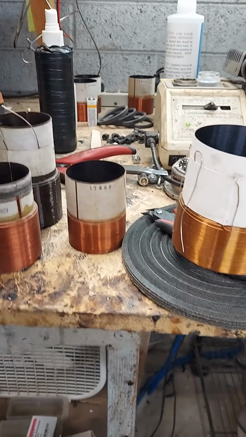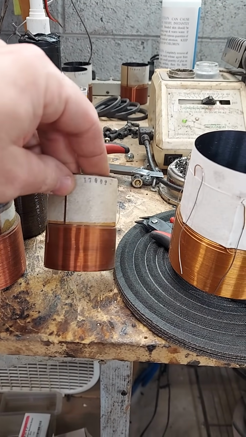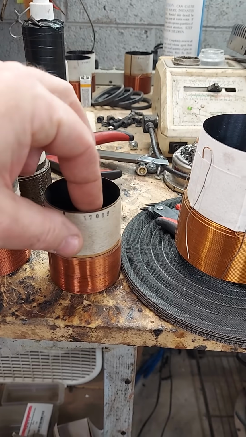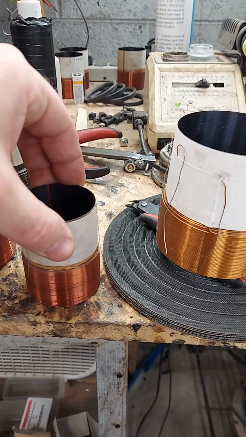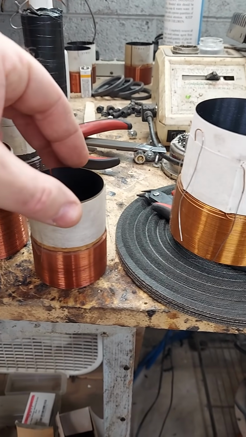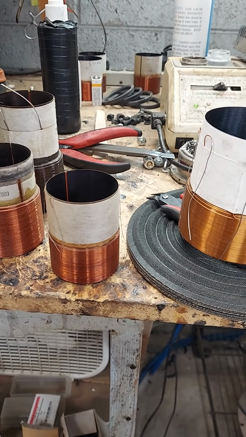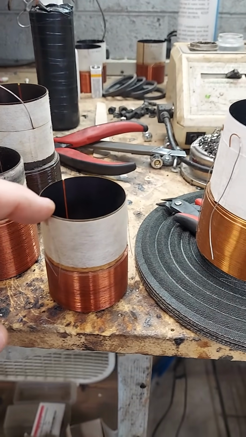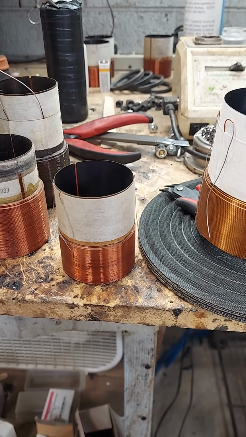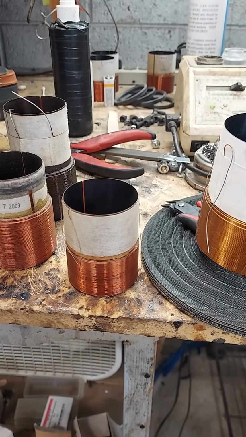This one is my version of a Dyer coil. This one's a dual 8 ohm, which I love, by the way. The 2-inch platform is very, very flexible. I have a whole video planned on just 2-inch coils. But this one I like because when you make a dual 8 ohm, that's kind of beefy.